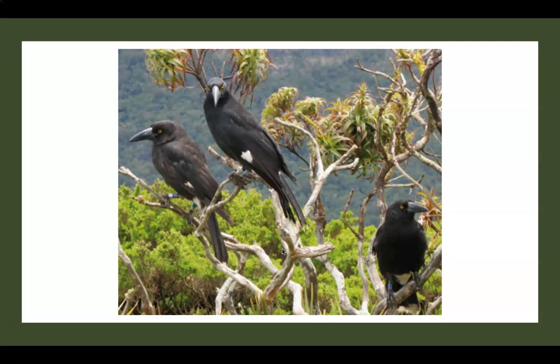And the last sampling technique we're going to talk about is called mark capture or capture mark recapture. What we have here is a picture of some currawongs in the tree, and if you look closely you can notice these bands around the legs of the currawong. This is an indication that these currawongs at some point have been captured. They've been marked or banded in this case, and then they've been released and recaptured perhaps later on to get some data on the population of the currawong and how many there are.